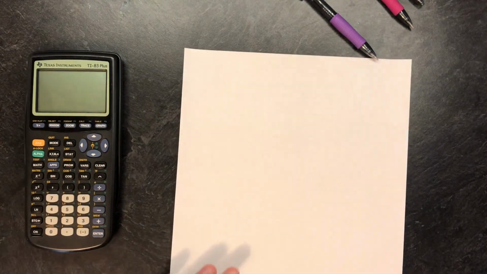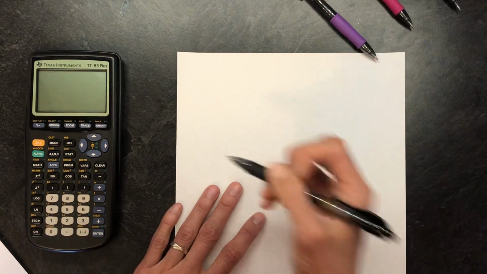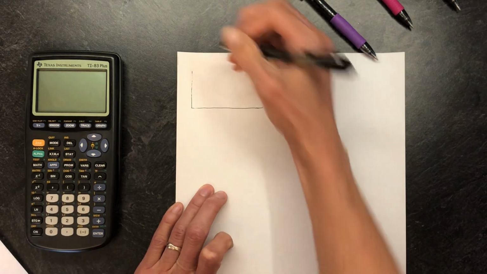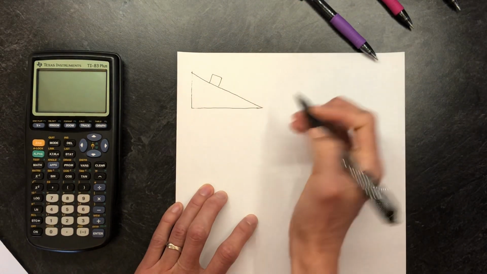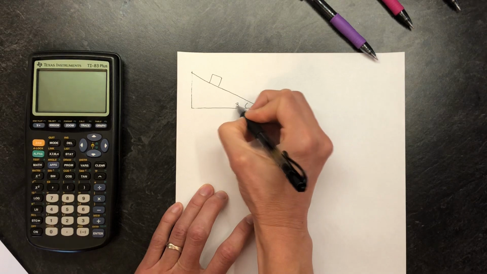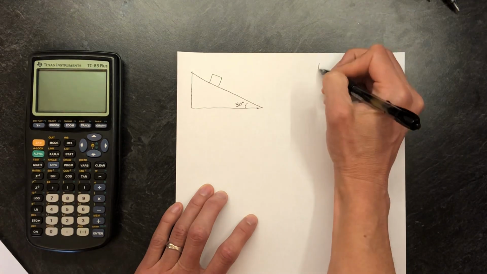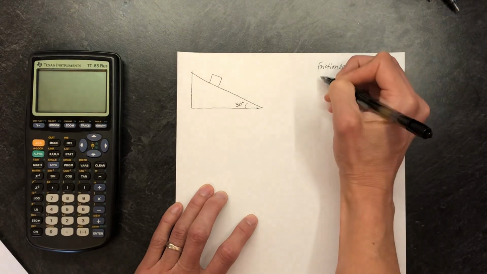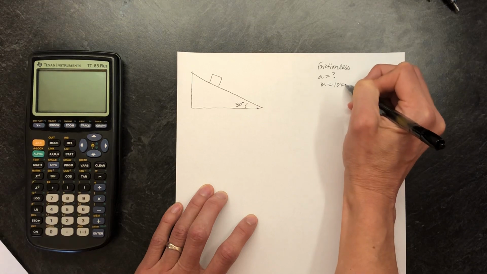So let's give a problem a try. We're going to do a couple of them. We're going to start with an inclined plane. And this inclined plane is going to have a box on it. And let's say that this is 30 degrees. So we're going to start off with frictionless. And we want to find the acceleration. We could give the mass of the box 10 kilograms.